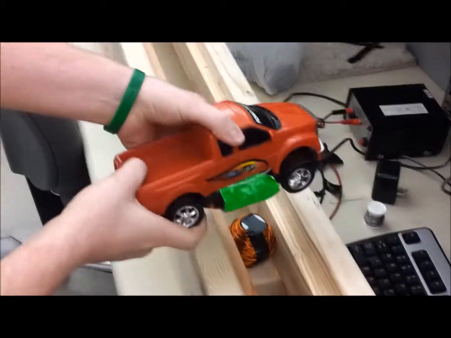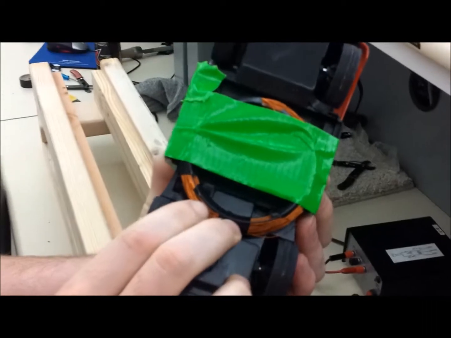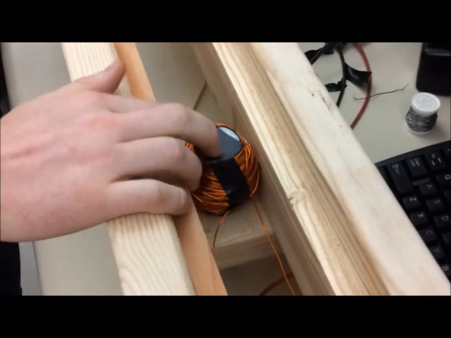If we go over here, we can see that we have built a track, our track of magnetic glory. So this is our car. Let me show you the coil we have on the bottom here. Pretty clunky looking guy. And then this is our primary side. We've got a steel core going on here.